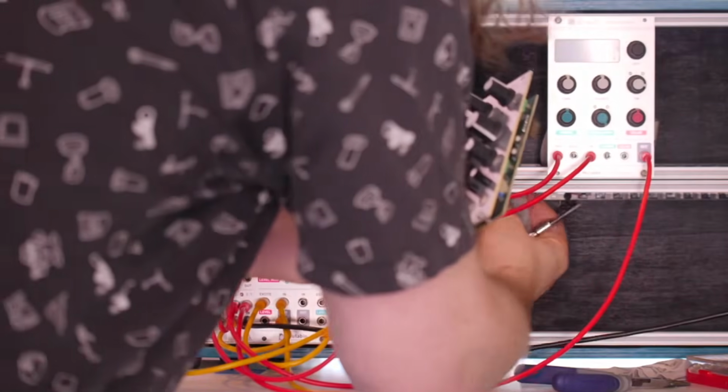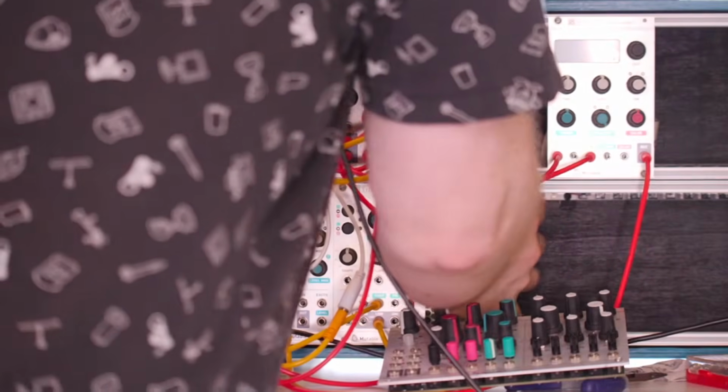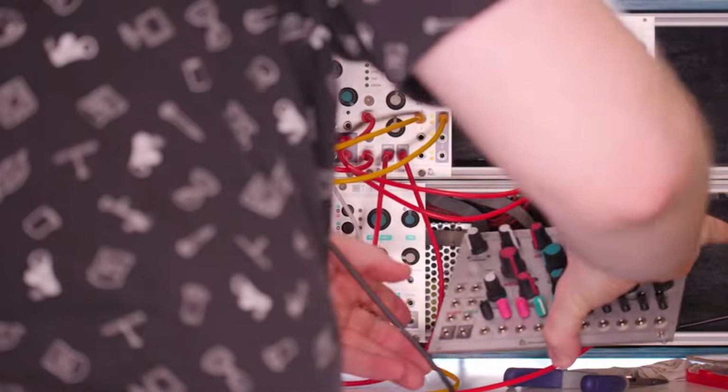Oh yeah, we wanted to plug this in over here. Right in here. That looks good to me. Just verifying the red stripe continues to be down as I plug each of these in. And then let's get two more nuts over here. There we go.